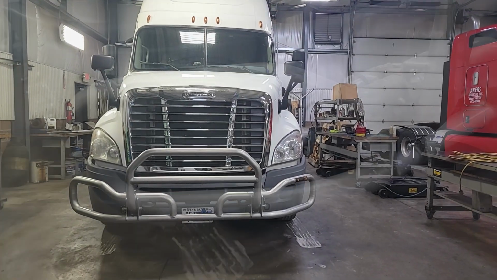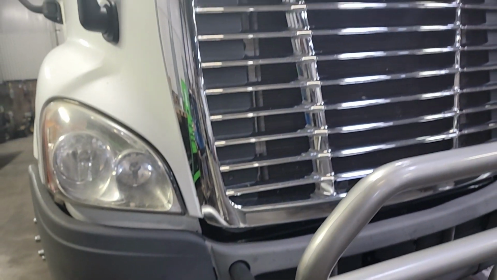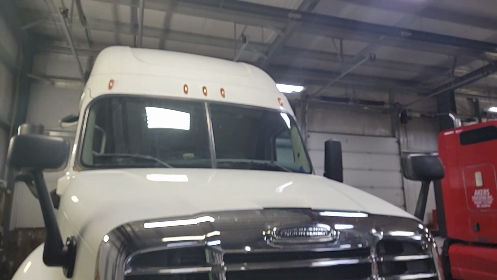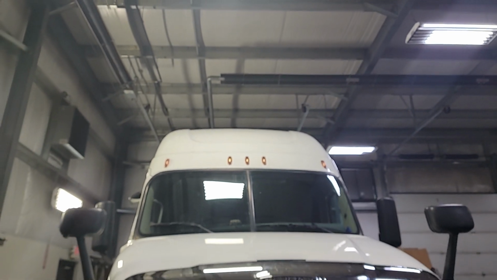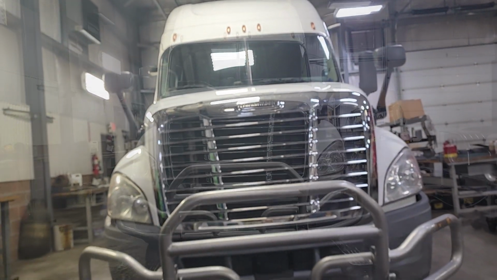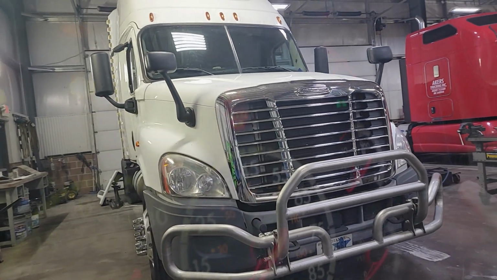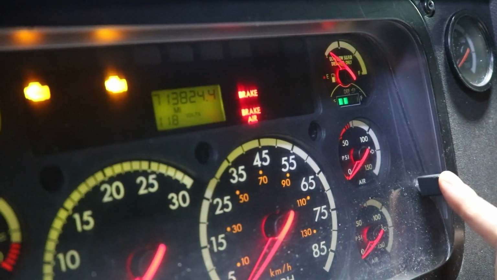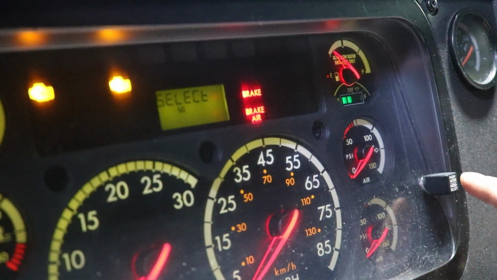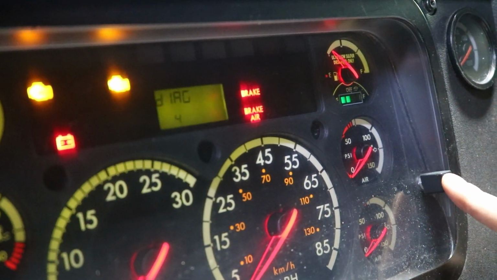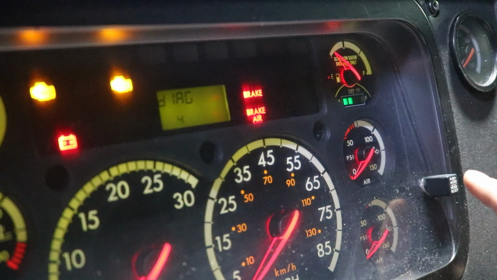Alright, so we are inside of the cab of a 2015 Freightliner Cascadia with the DD15 engine. Using the trip button on the dash, we can cycle through to see what the faults are. If you are unsure how to do this, you can follow along in this example or consult your owner's manual. Okay, so I'm cycling through the menu to access the diagnostic portion of the dash. Alright, pause. We can see it says Diag, which is short for diagnostic, and the number 4 means it has 4 fault codes. Let's start by writing the fault codes down so we can look them up later.